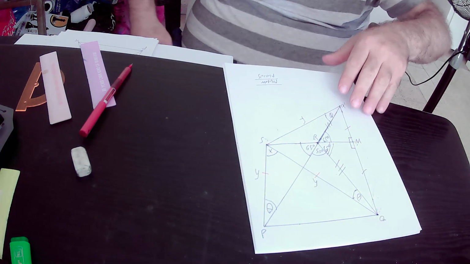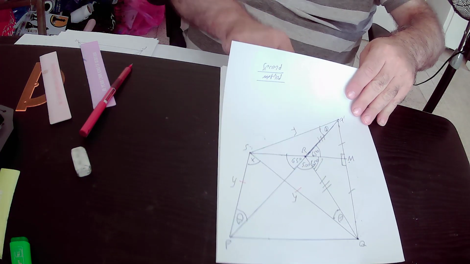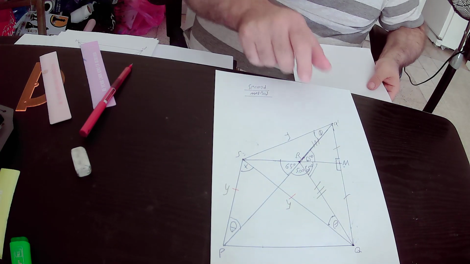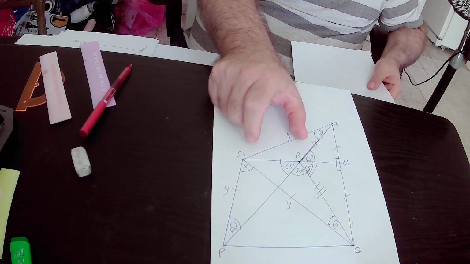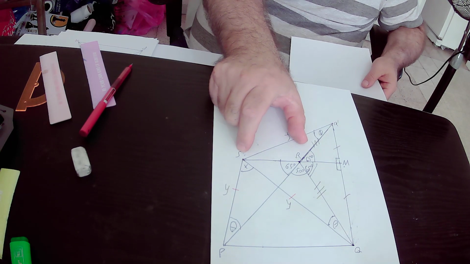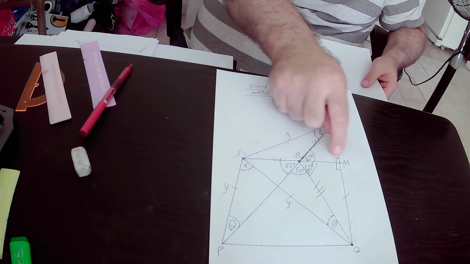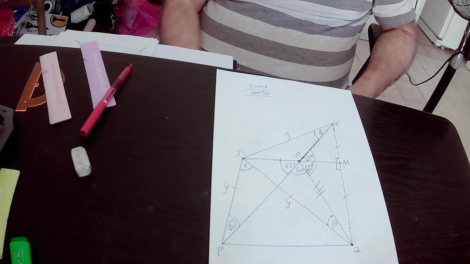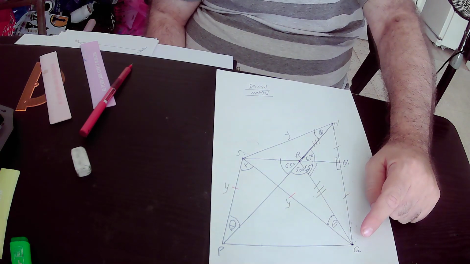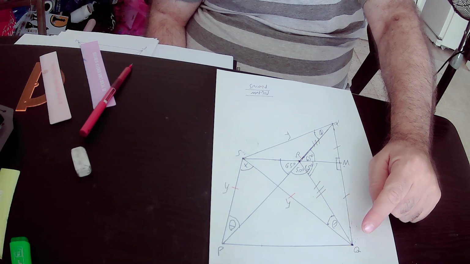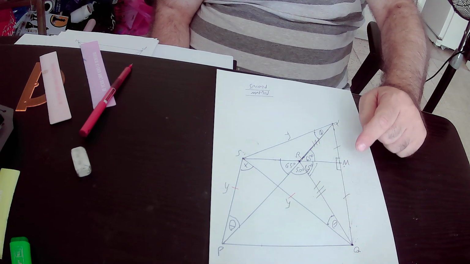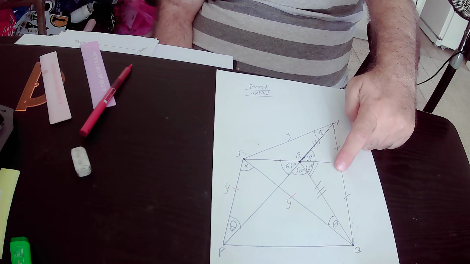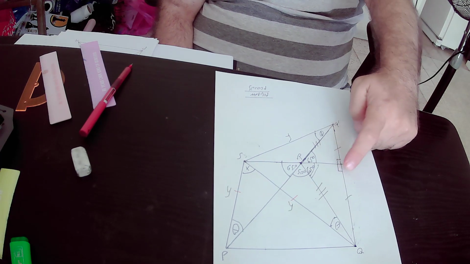So in the second method we extended SR by a straight line, and then from point Q we drew a perpendicular to the extended SR, so this angle equals 90 degrees.